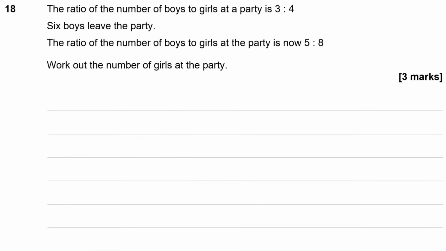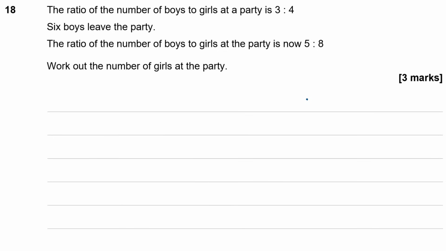The ratio of number of boys to girls at a party is 3 to 4. 6 boys leave the party. The ratio of the number of boys to girls at the party is now 5 to 8. Work out the number of girls at the party. Now, the ratio of boys to girls we're given as 3 to 4 to start with.